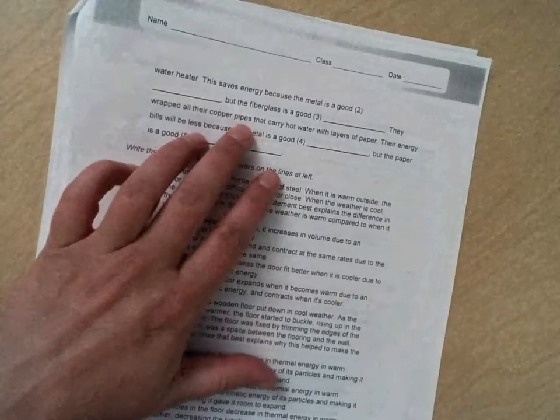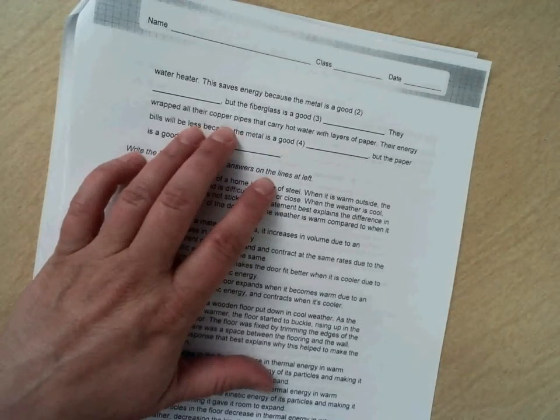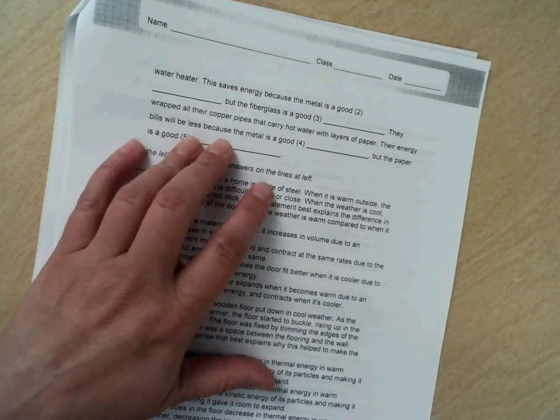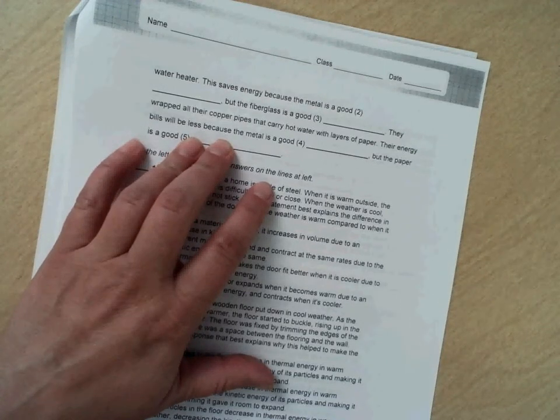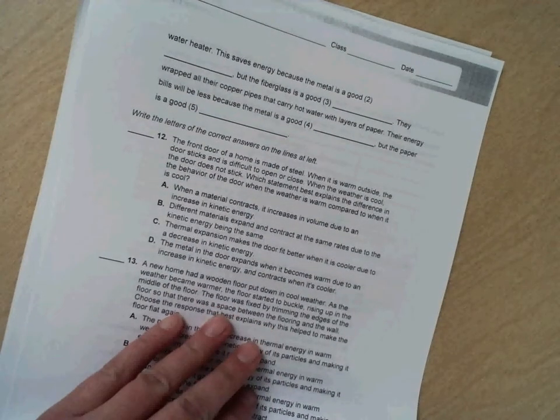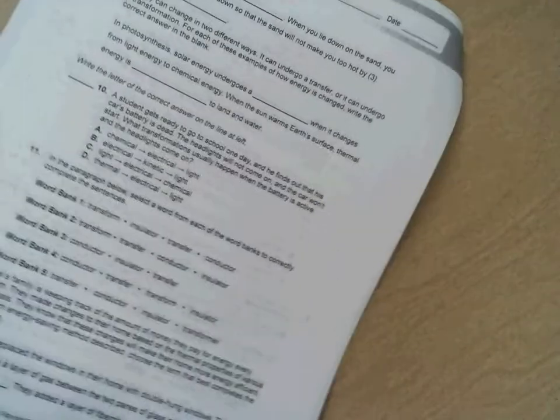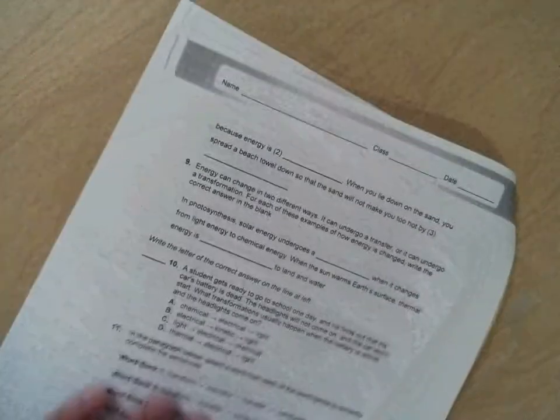Okay, again, another insulator. They wrapped all their copper pipes that carry hot water with layers of paper. Their energy bills will be less because the metal is a good conductor, but the paper is a good insulator. So all those are either conductors or insulators. Just saying.